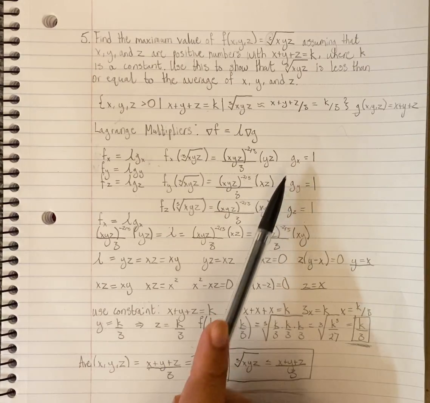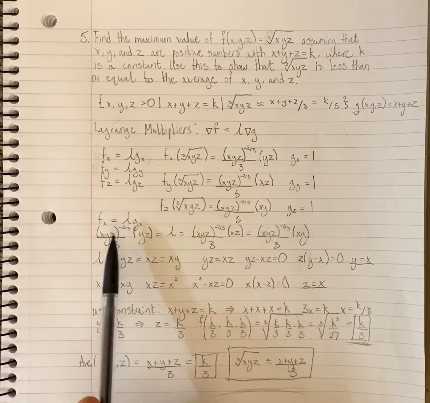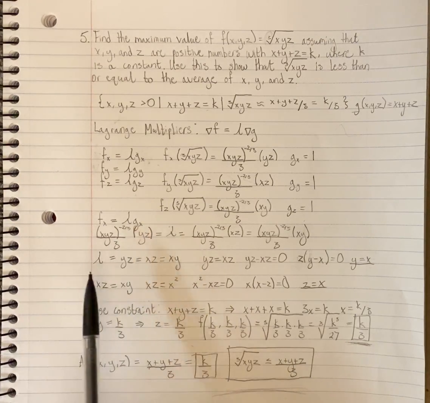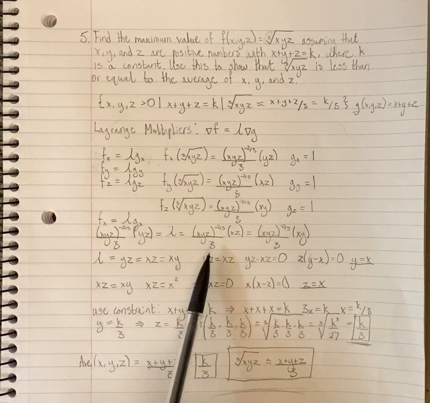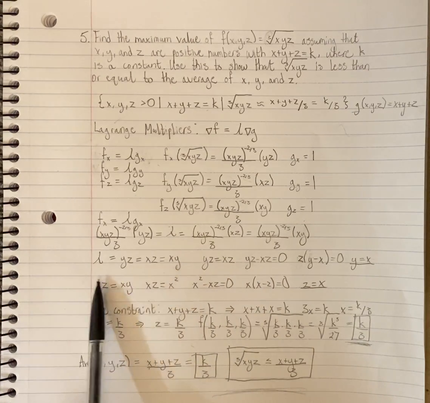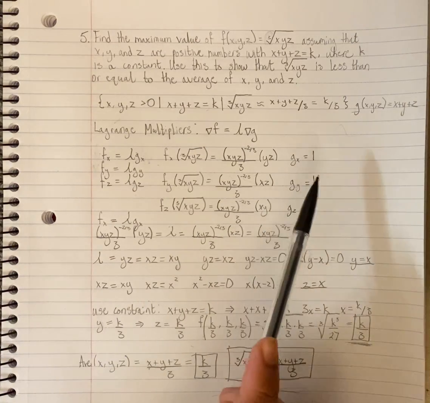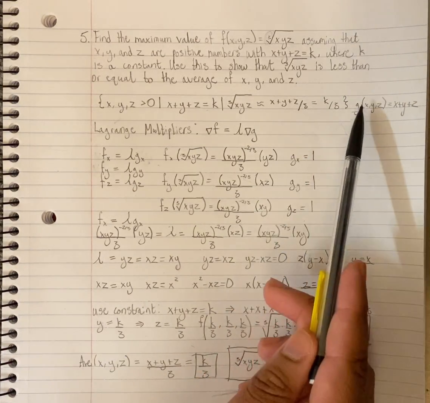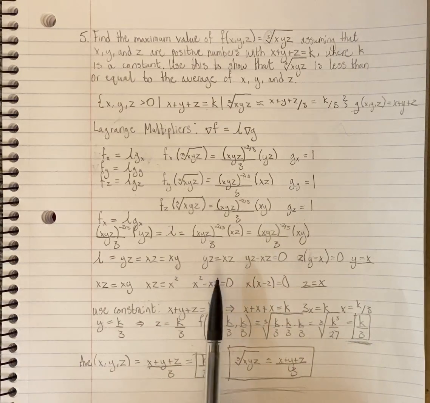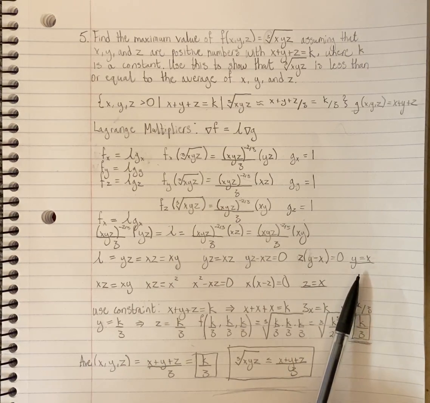And so because all of the partials for our second function are equal to 1, we can set each partial for our first function equal to our same constant, which allows us to cancel these (xyz) to the negative 2/3 over 3's, because they're not very nice, and they wouldn't be very nice when we're trying to solve for all of our variables. Because all of our partials for the second function are 1, that allows us to set all of these equal to each other. And after doing some rearranging and some algebra, we can get a relation between each variable.